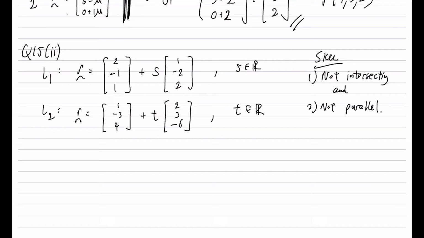So let's check that they are not intersecting. How? Again, you equate. Vector 1, equation 1, equation 2, 1 equals to 2. Maybe I should write down: check, we assume intersection at point P. What does that imply? It means we can equate them together.